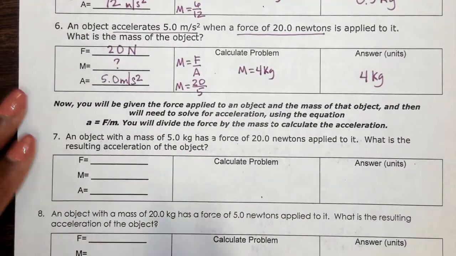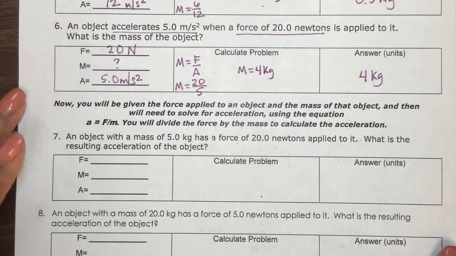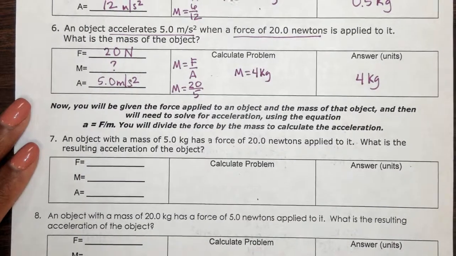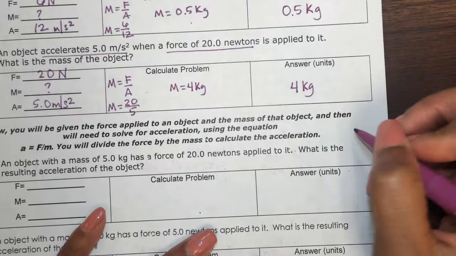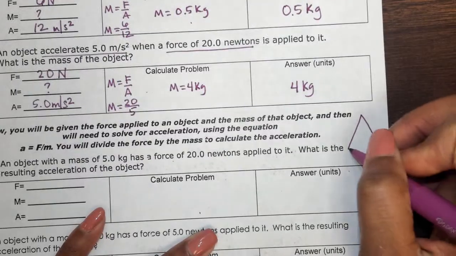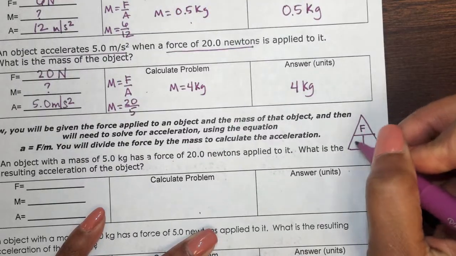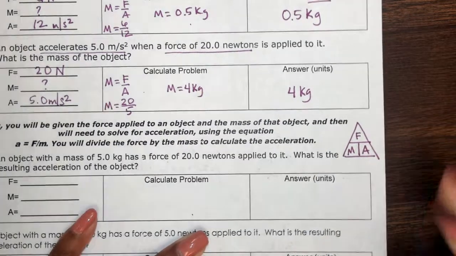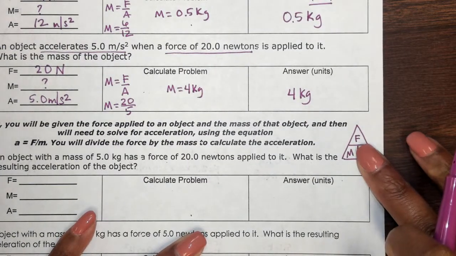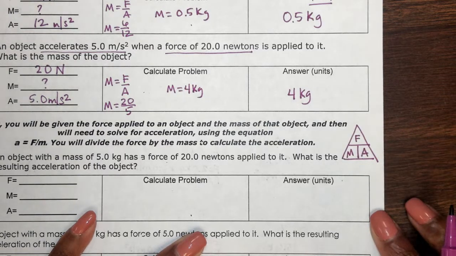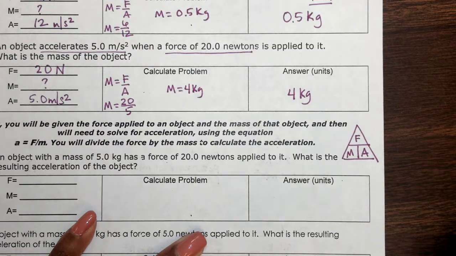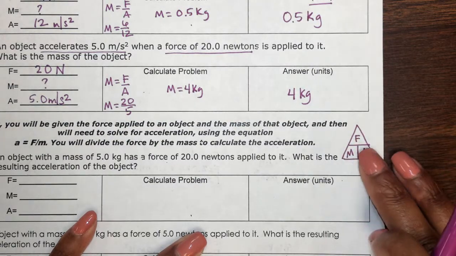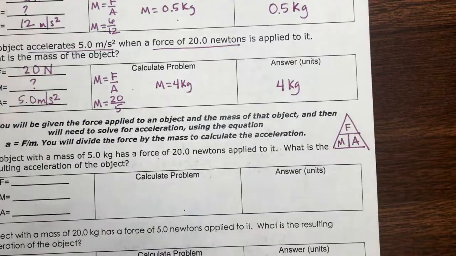Alright, we have one set left. This is the one where you have to solve for acceleration. So I'm just going to redraw my triangle again. If I cover up the A, F divided by M is going to give me acceleration. I'll work the problem both ways. I'll work it using simple math, if you know just the one equation, F equals M times A. And then I'll work it using the triangle, which is a lot quicker because all you do is cover up what you're missing and you can solve for what you need.